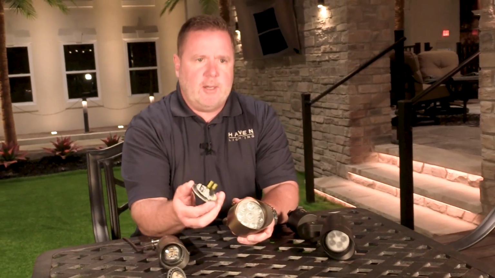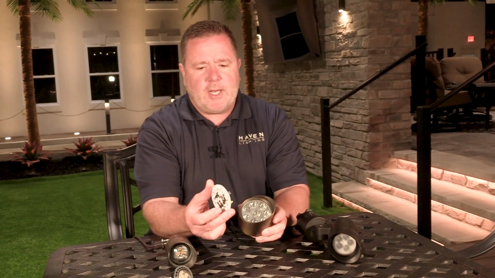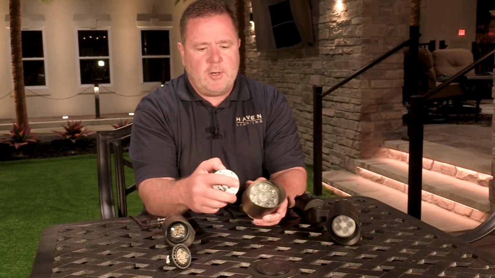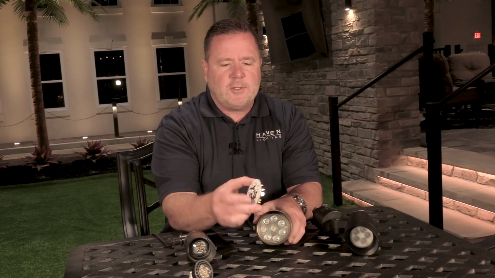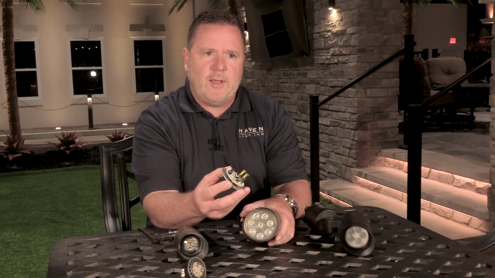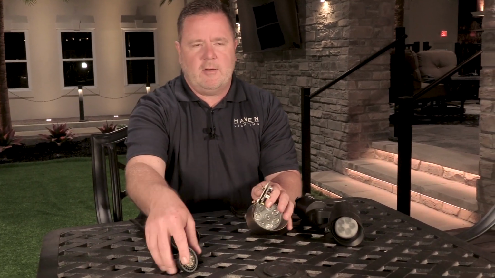Really, the best of all worlds is the replaceable integrated module that does a great job at connecting the LED board to the fixture itself, therefore allowing the heat to transfer out of the fixture into the air through the fixture itself using the entire surface area, but yet also allows for a replaceable module. So if that module goes bad or fails, you can replace it just like a light bulb.